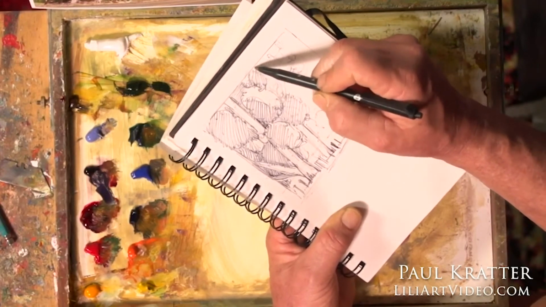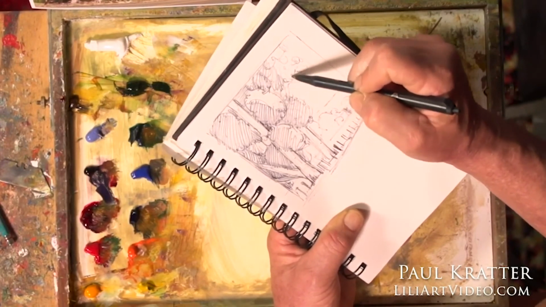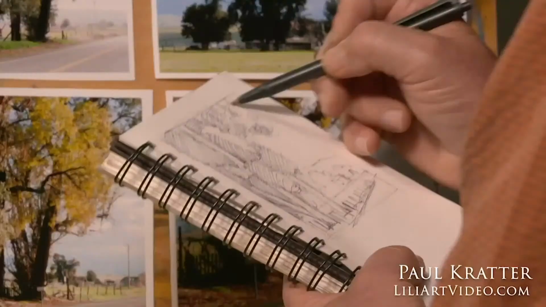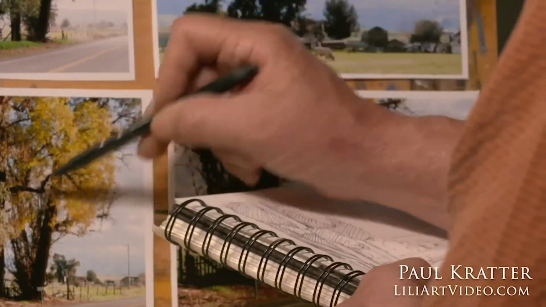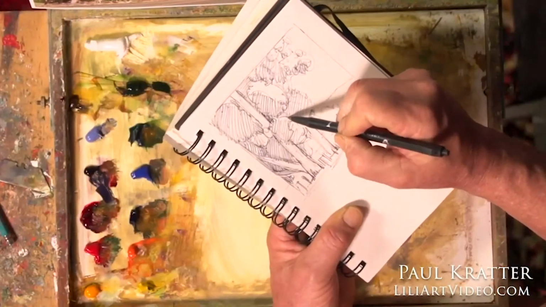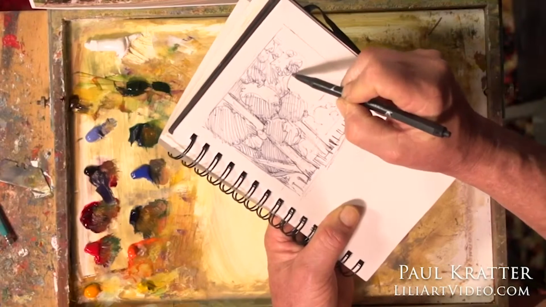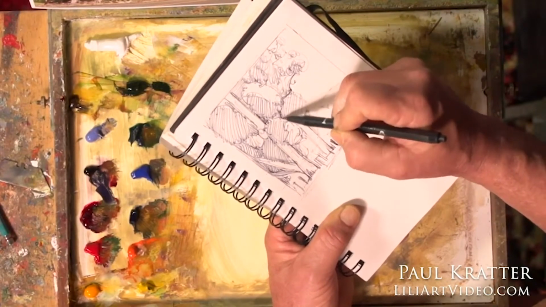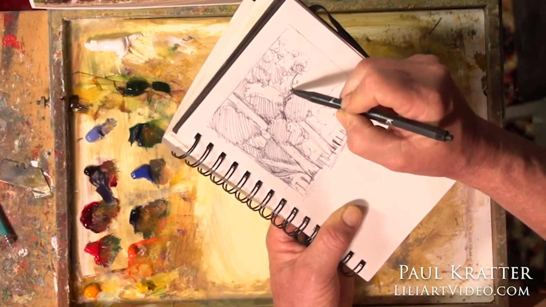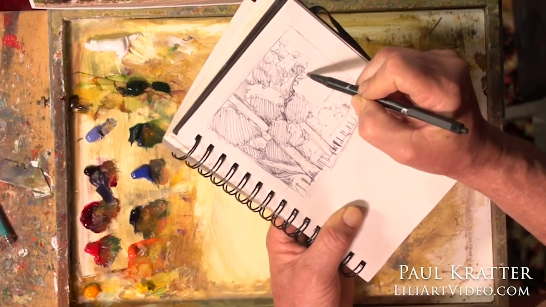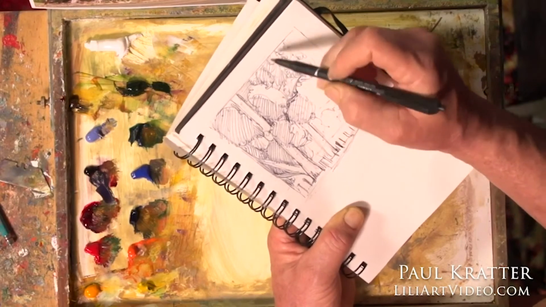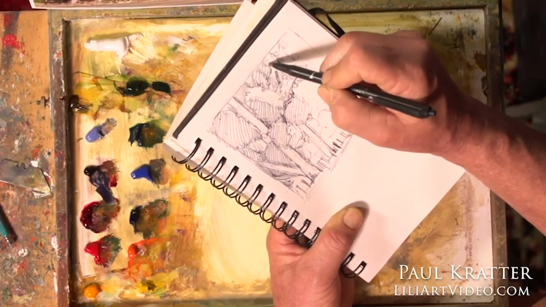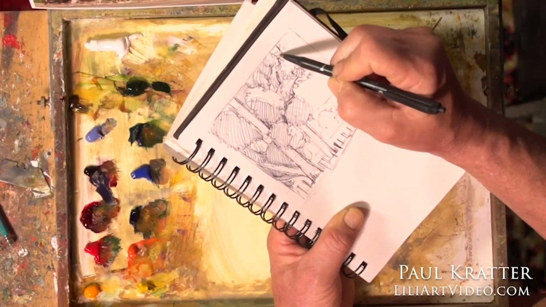So I'm blocking this in, starting with the foreground here. I also love this branch that comes across here. It goes out here. And that has a lot of character for me. And so I want to make sure, especially in the sketch, that it's in here, there's a couple others that go up into the canopy and then out of the page.